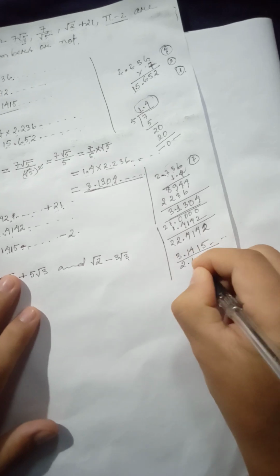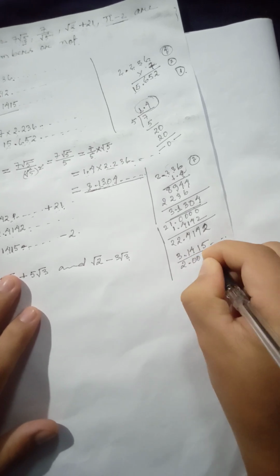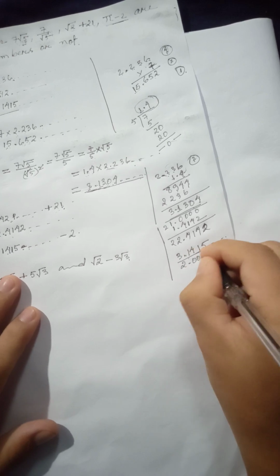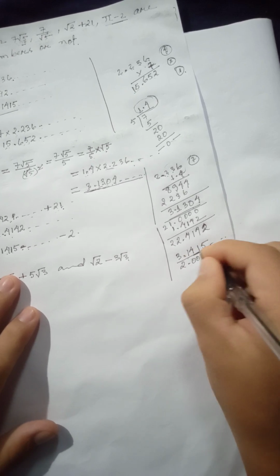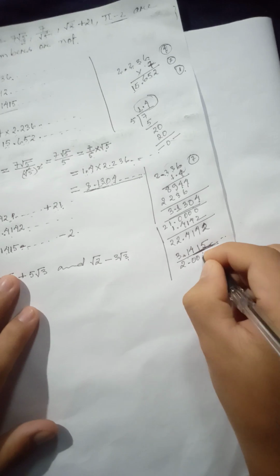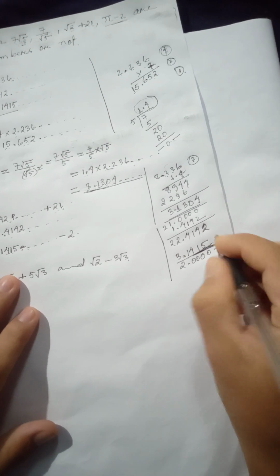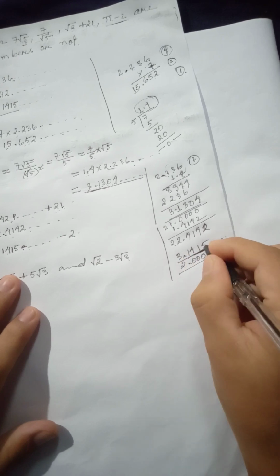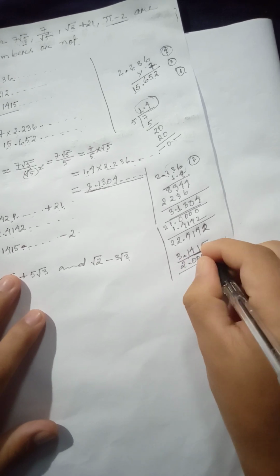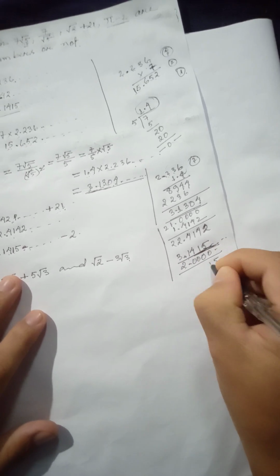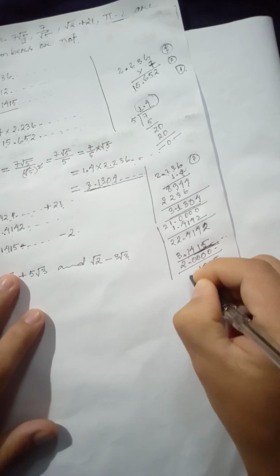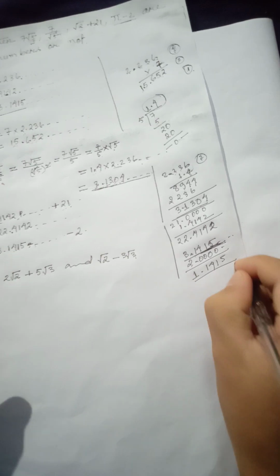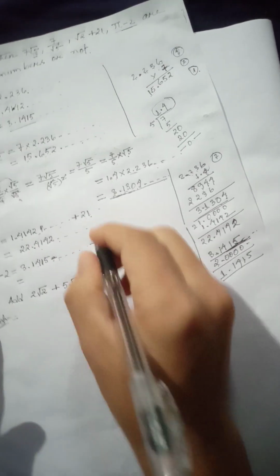If you subtract 2 from this, just add zeros so that you can match with the number after the point. Then let us subtract 2 from this number. 3 minus 2 will give you 1. That is 1.1415.